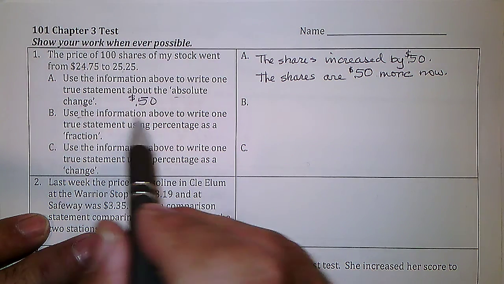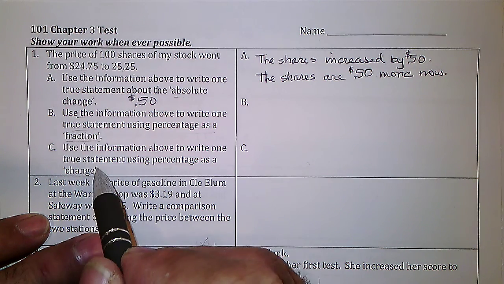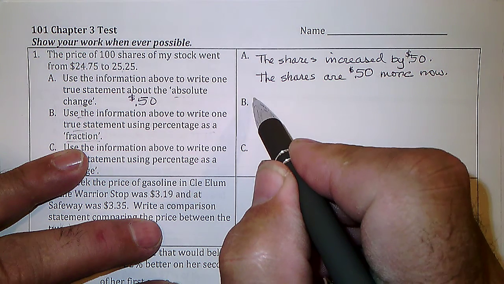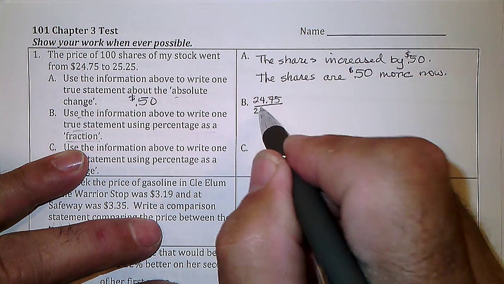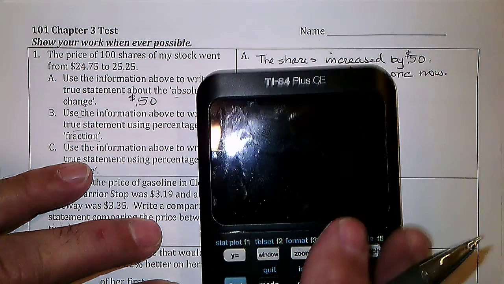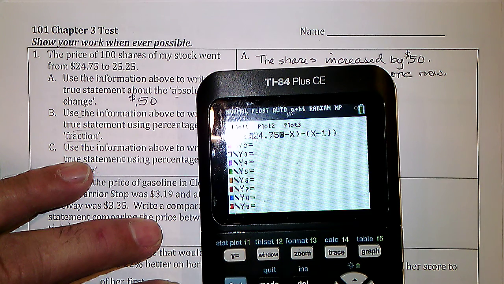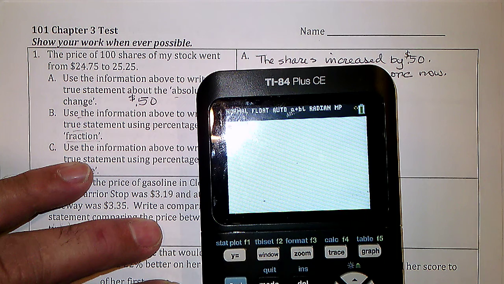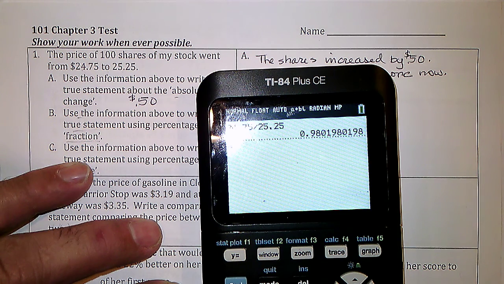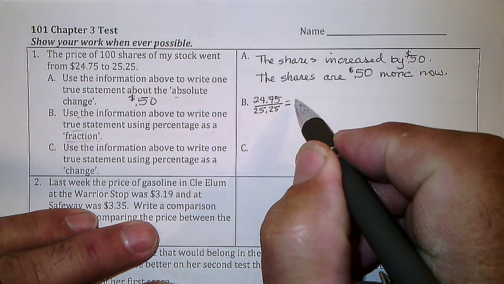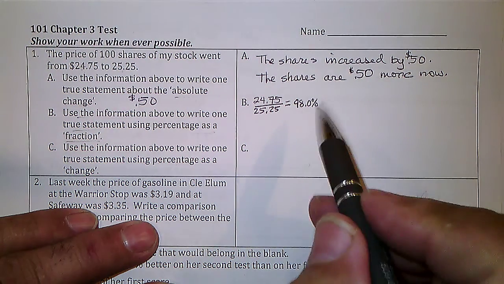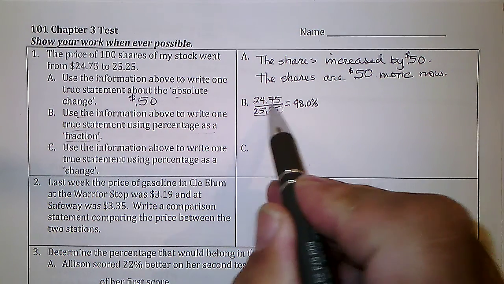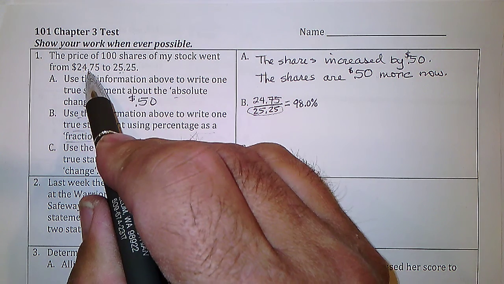Number 2, use the information above to write one true statement using percentage as a fraction. So we can make a fraction two different ways. We can go 24.75 divided by 25.25. If we do that, we get 0.98, in percent times 100 would be 98.0%.